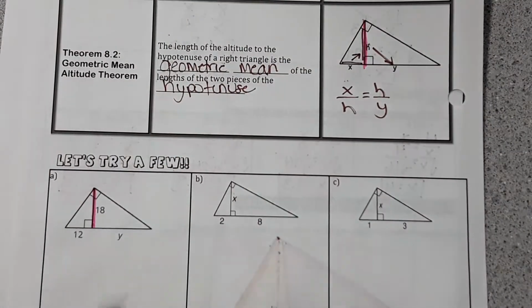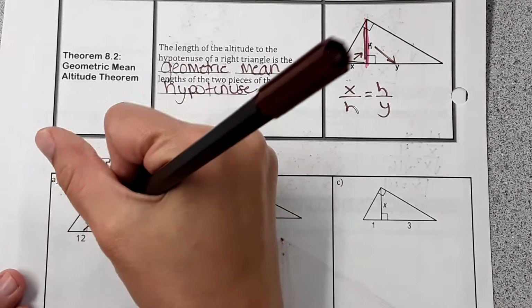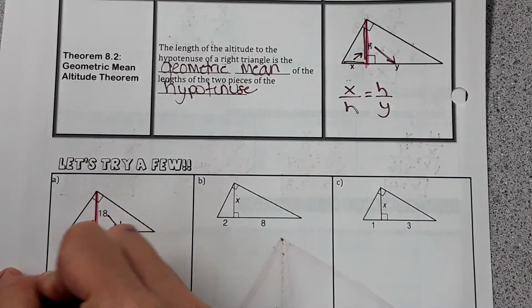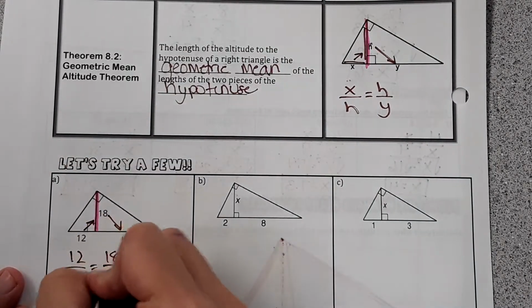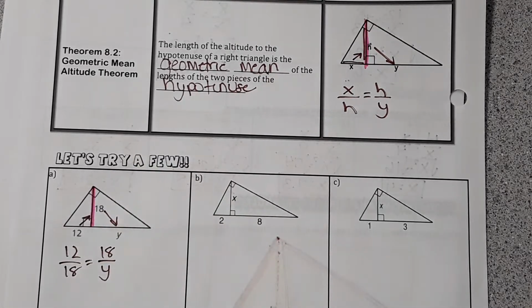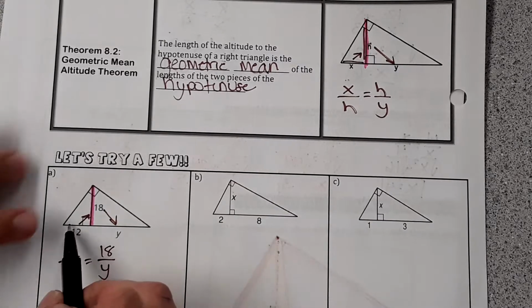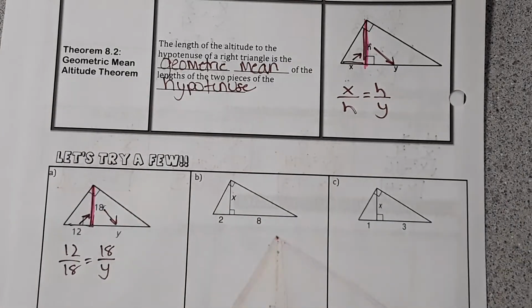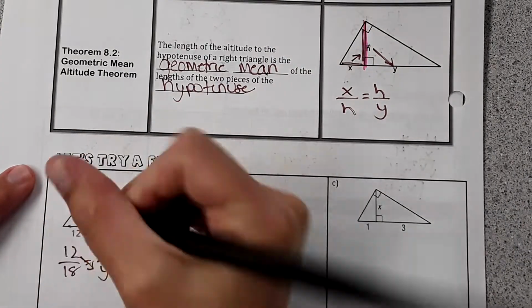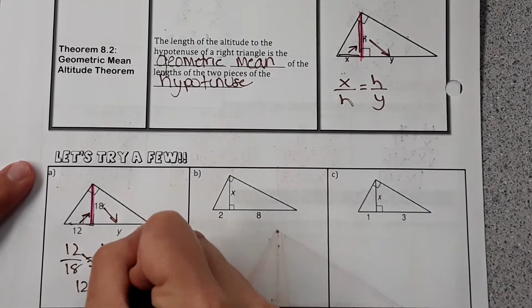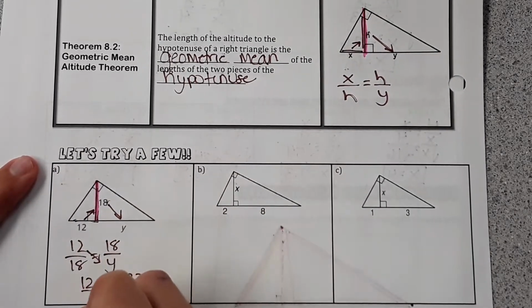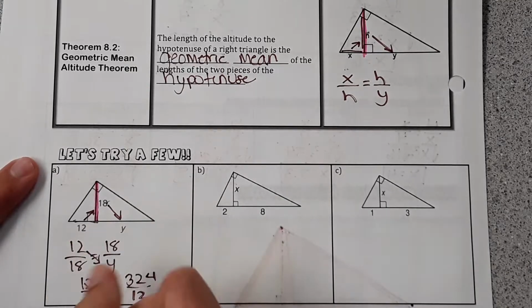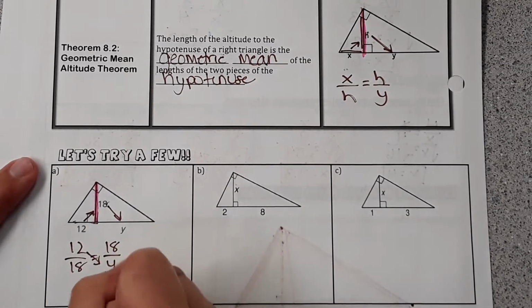And let's try these problems. So just like before, there's our altitude. We're going to do 12 to 18 equals 18 over y. 12 over 18 equals 18 over y. Is that hard enough to do, or do you have to solve it? You have to solve it. But also short side to medium side and short to medium. That's important too. Okay, so then just cross multiply. 12y equals 324, divide by 12, and y equals 27.